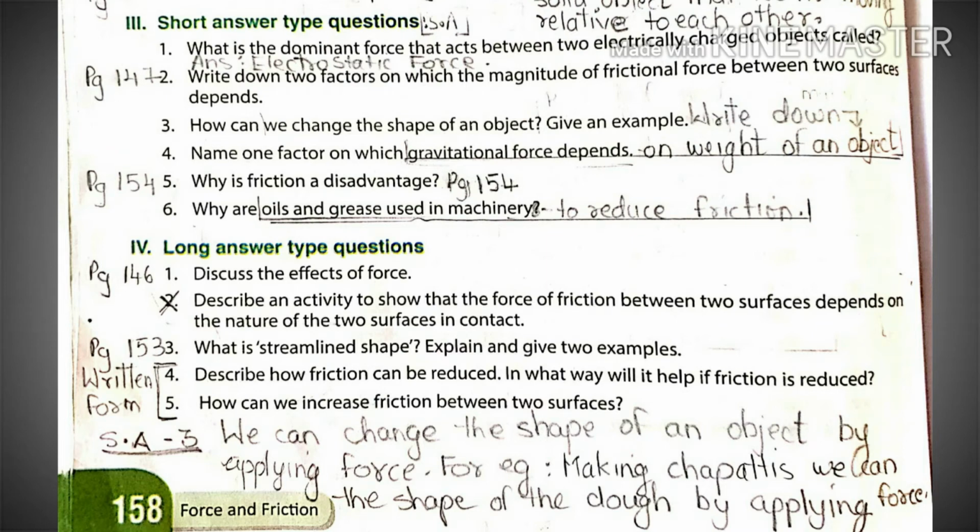Now, sixth question. Why are oils and grease used in machineries? Answer is oil and grease is used in machinery to reduce friction. What is the answer? To reduce friction. This is answer number 6.